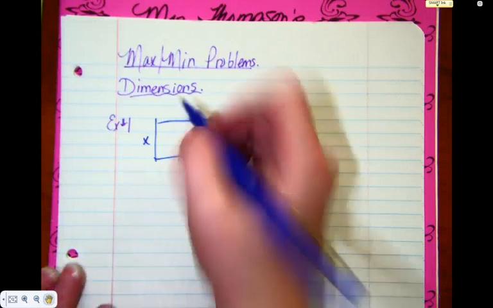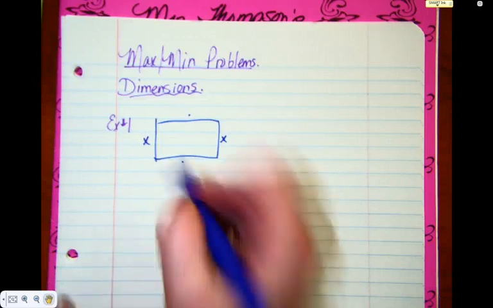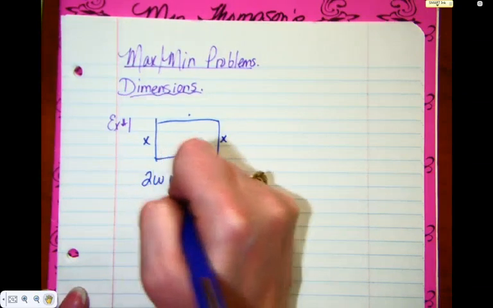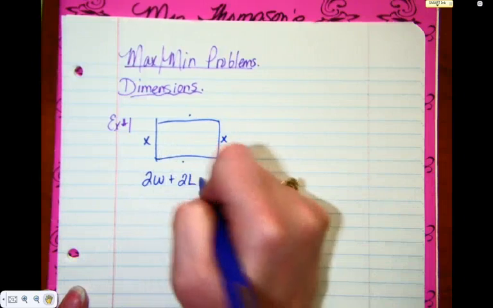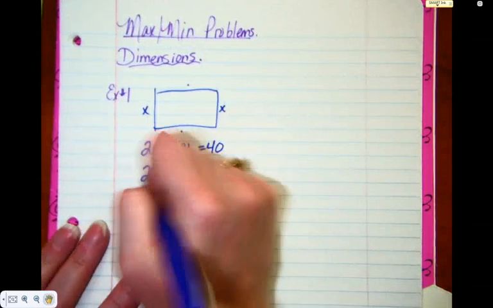So what I'm going to do is assign an expression for the other term using what I know with the 40 meters. So in general, I know that 2 w's, 2 widths, plus 2 l's equals 40. True statement? Okay. I've called the width x, so I'm going to put x in there.